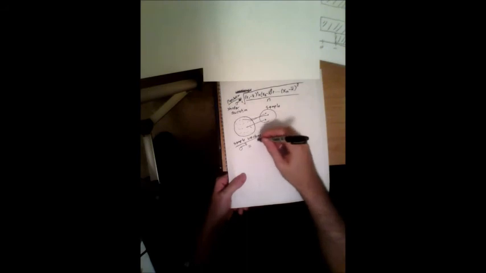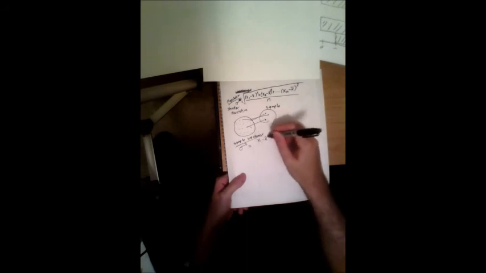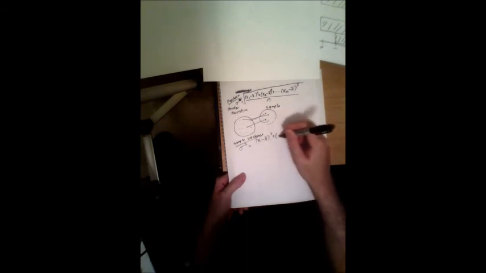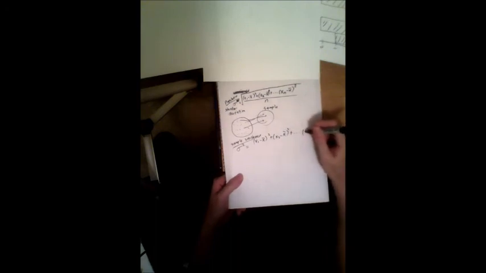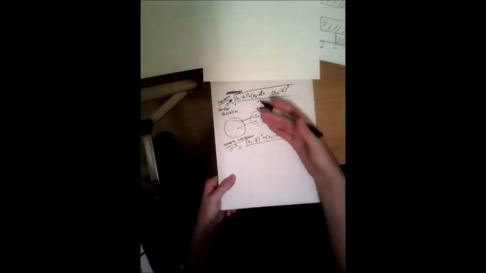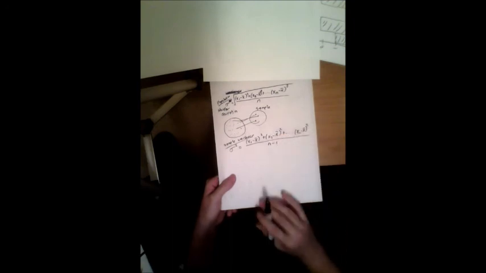Sample variance looks like this. You've got x1 minus x bar squared. It starts out the same way, all the way up to xn minus x bar squared. And instead of dividing by n, which is the total number you have, you divide by 1 less than it.